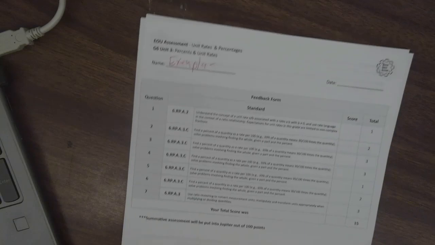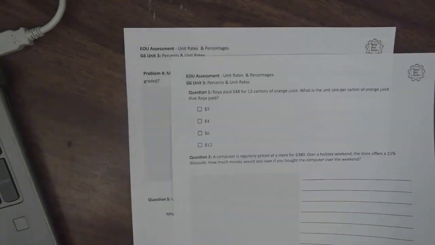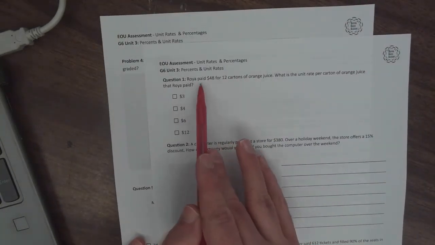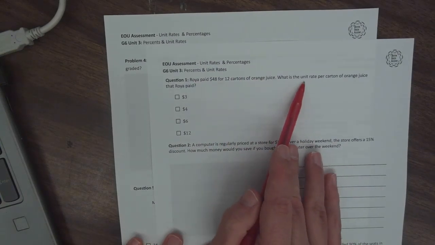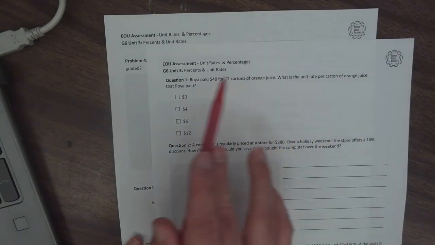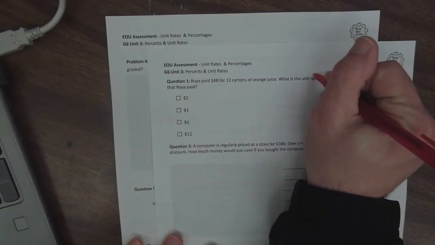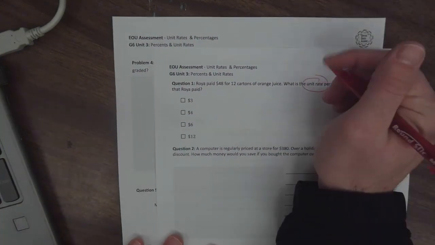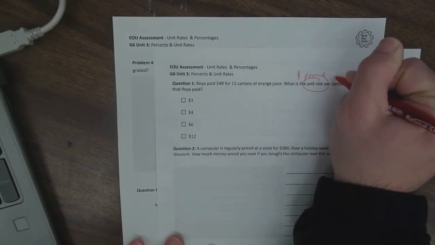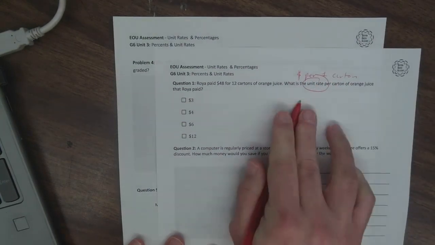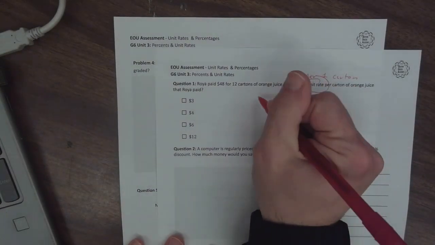Here, we're going to start going on to question one. In question one, it says Roya paid $48 for 12 cartons of orange juice. What is the unit price per carton of orange juice that Roya paid? So unit rate just means how much it costs per one carton, right? Unit means one. And so we can set this up.